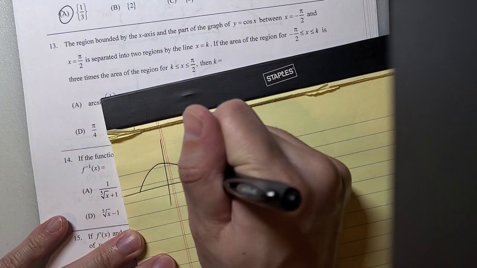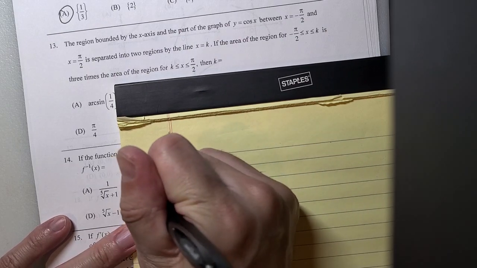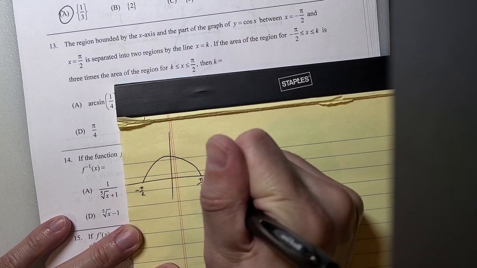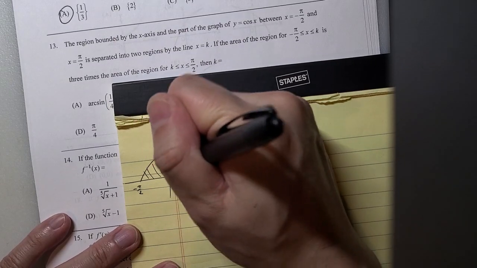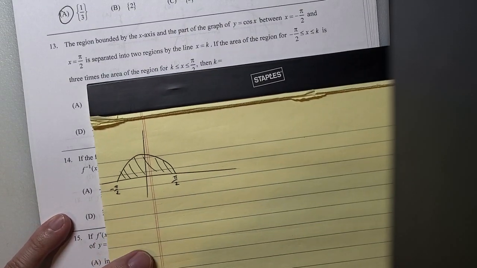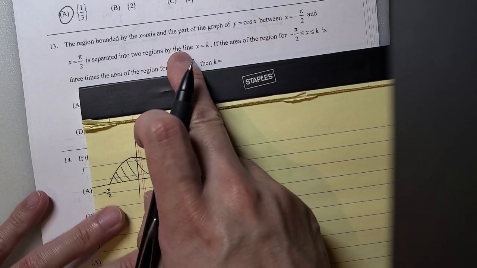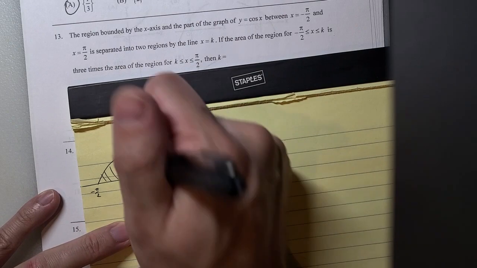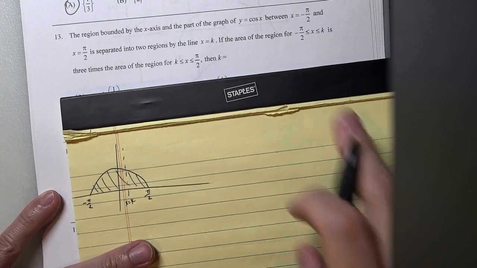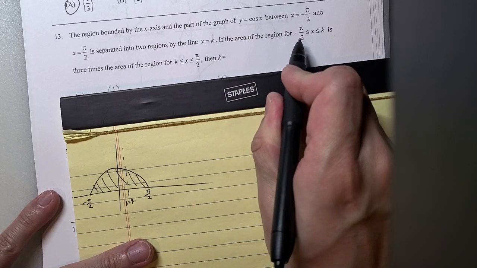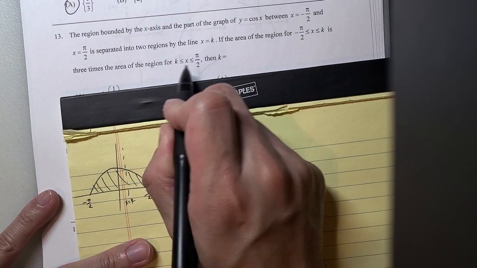Cosine x, we should know it looks something like this. It will oscillate, but this is between negative pi over 2 and pi over 2. So this whole thing would be the region. We separate this region into two regions by the line x is equal to k. So there's some x is equal to k. And it's saying that the area from negative pi over 2 to k is 3 times the area of k to pi over 2.